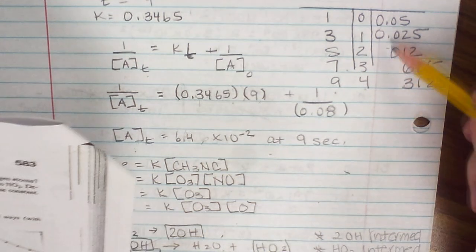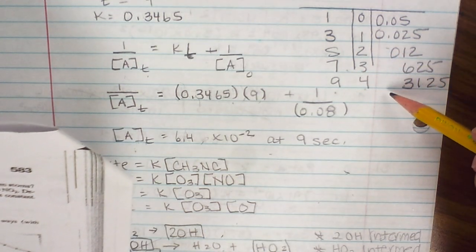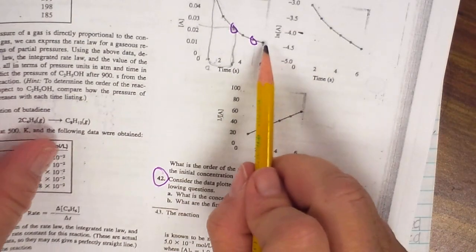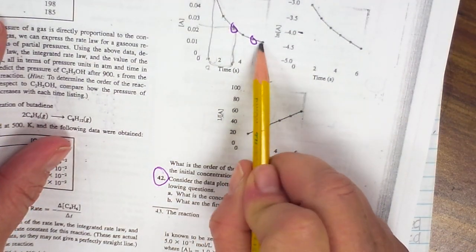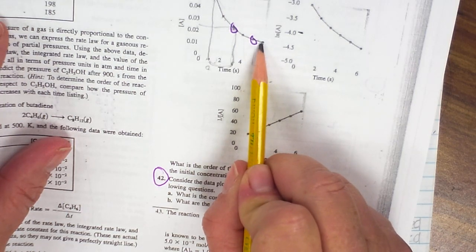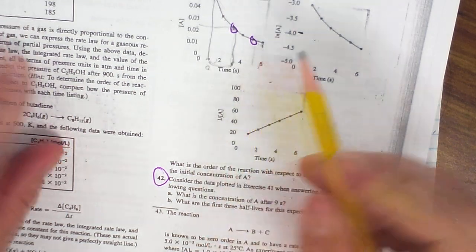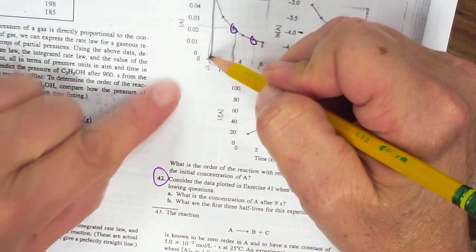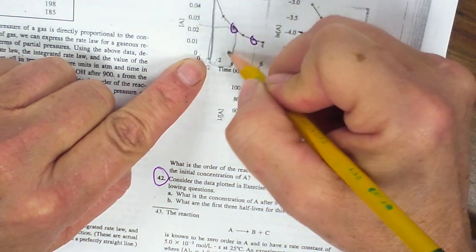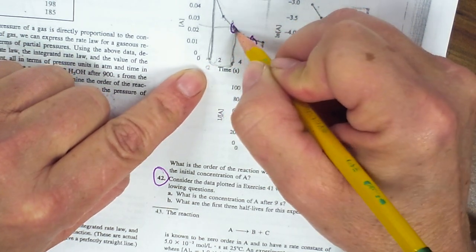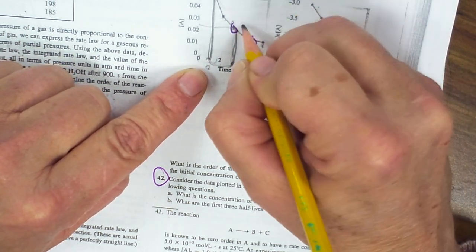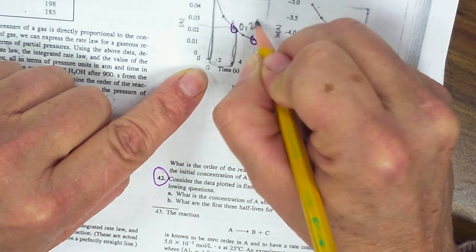I don't know, but I'm doing what you're saying, right? Right, because here we are at 6, and there's 0.0125 right here. So 0.5, and then at 1 half-life, which is 2 seconds, right? 0.25, right?